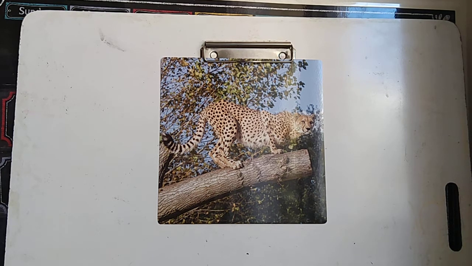Zebras, gazelles, wildebeest, boars. There are tons of wild animals where they live, so they have lots of different animals that they can catch and eat. There's plenty of food for them. Water, they do need to drink water.